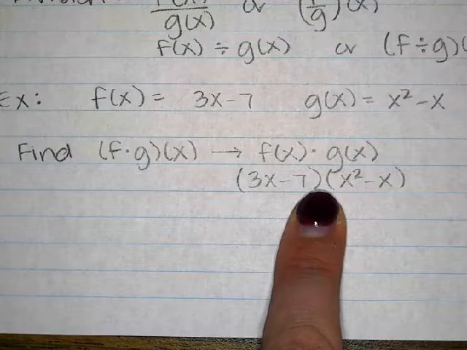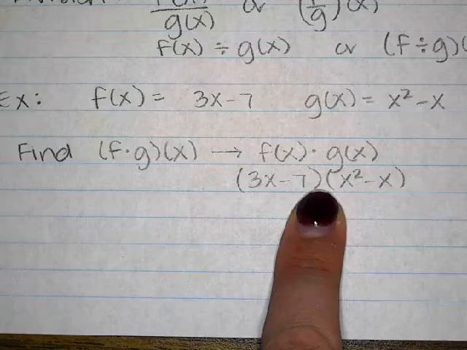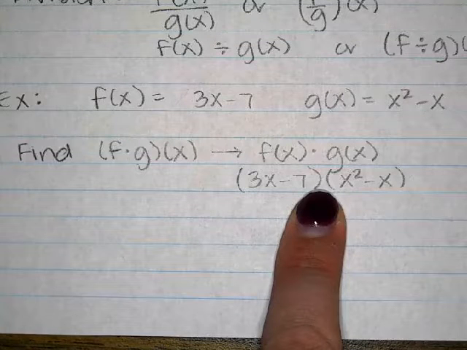You need batteries? Go ahead and grab one of the other calculators over there. Just trade it for now, and then I'll get you batteries. Yeah.